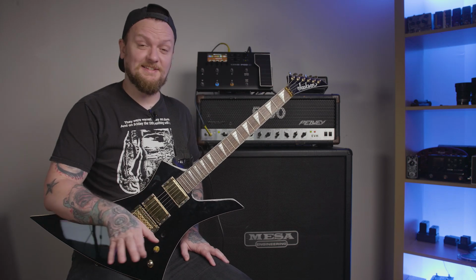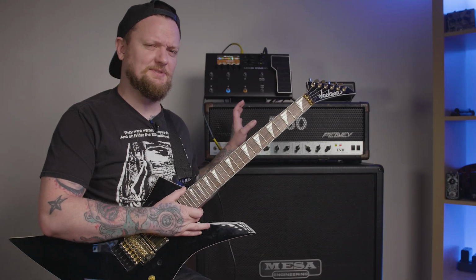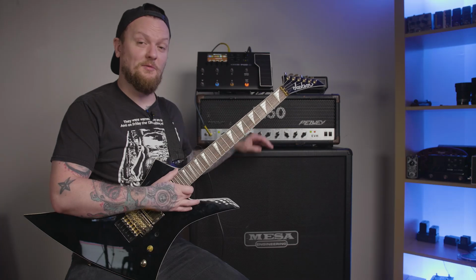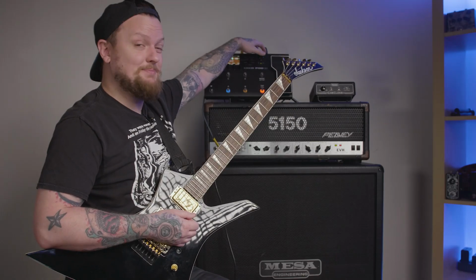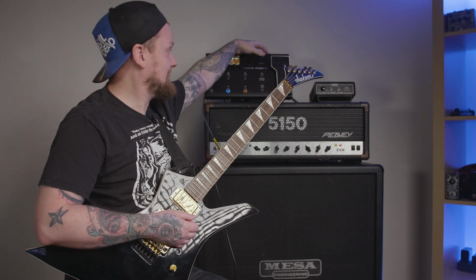So like you can see, it really doesn't sound that good, and the reason is we're already using a preamp with the amplifier, and we're already using a speaker cabinet as well. So let's bypass the speaker emulation, and I'll show you what that sounds like.